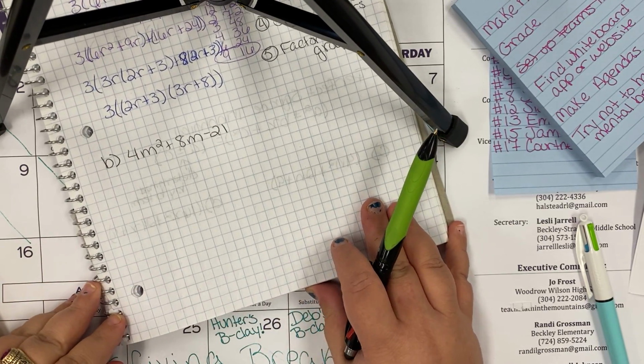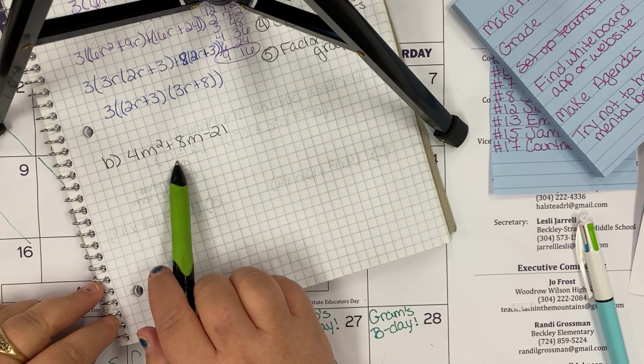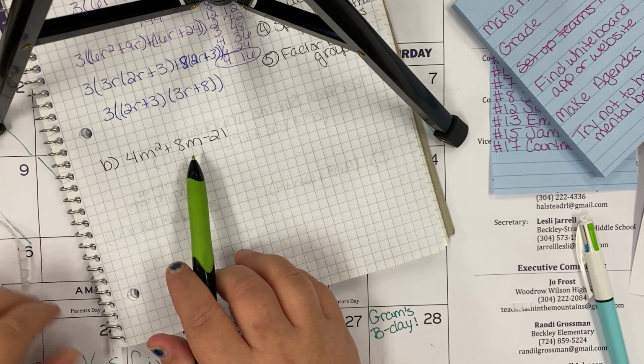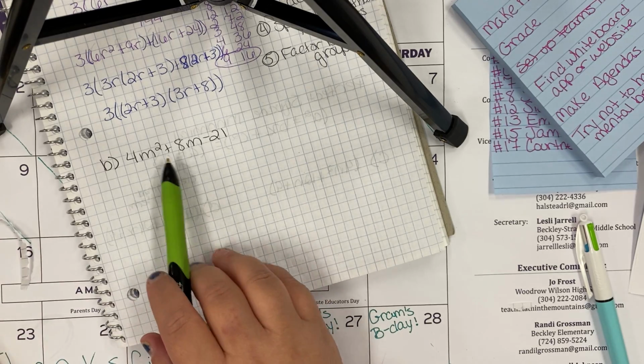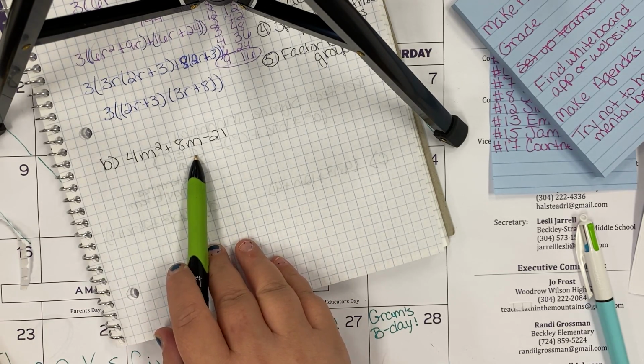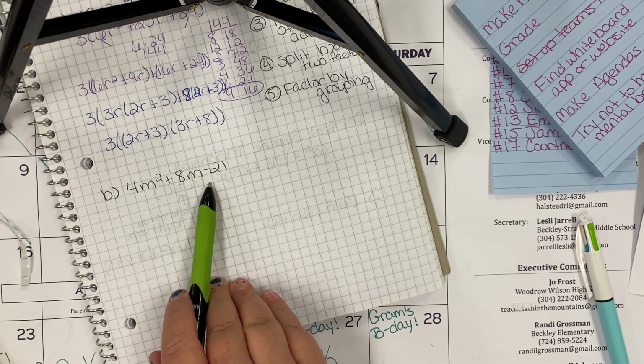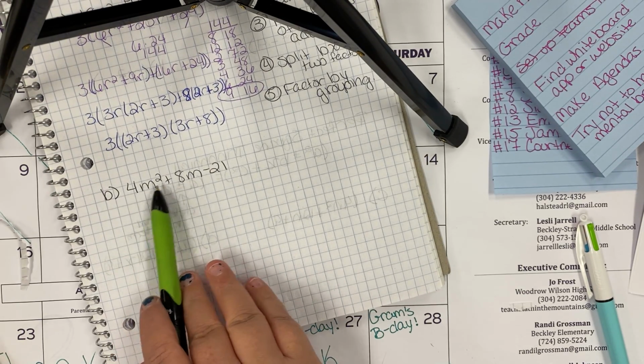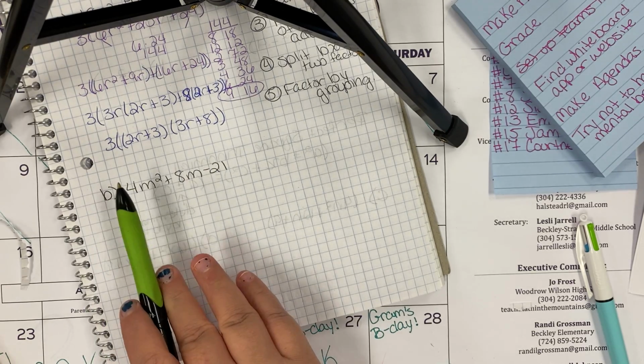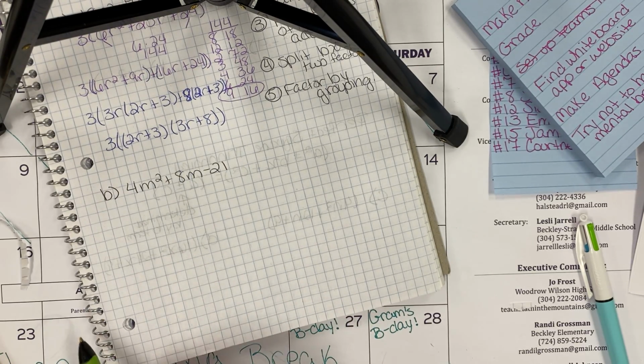So let's try this other one. 4m squared plus 8m minus 21. I'm going to check for greatest common factor first. 4m squared plus 8m minus 21. There is nothing that divides into 4, 8, and 21 evenly.